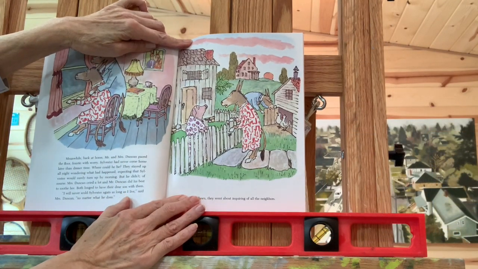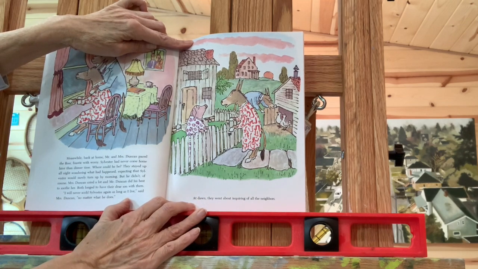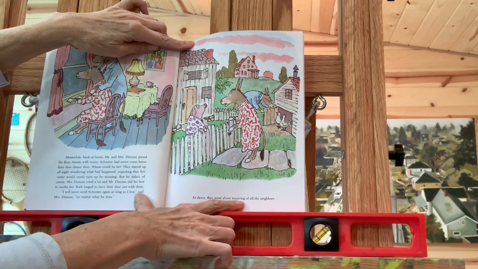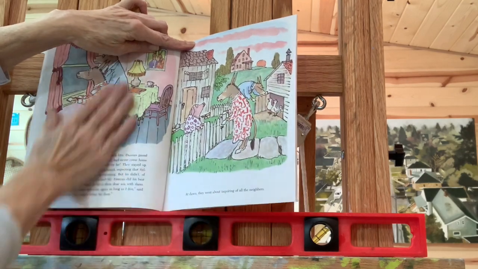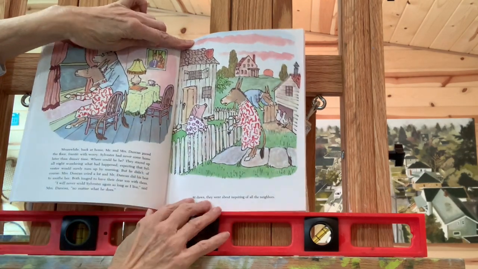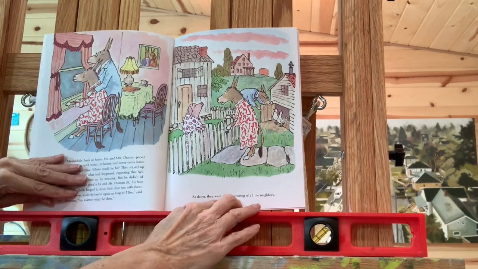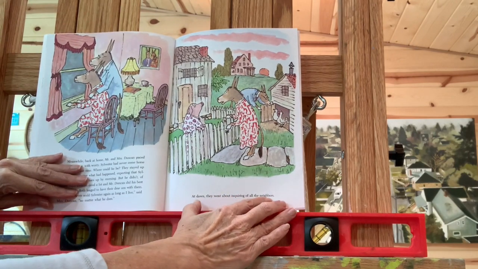And again, just exploring words we might not have heard of. Here's the word inquiring. So Sylvester hasn't come home. So at dawn, they were inquiring of all the neighbors.